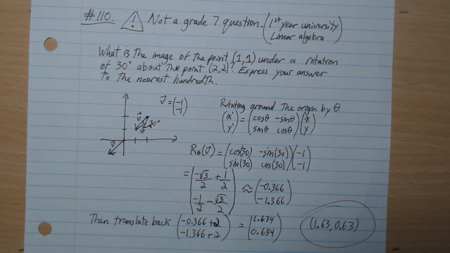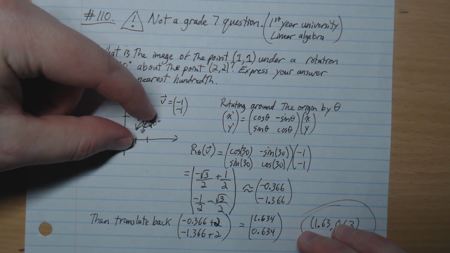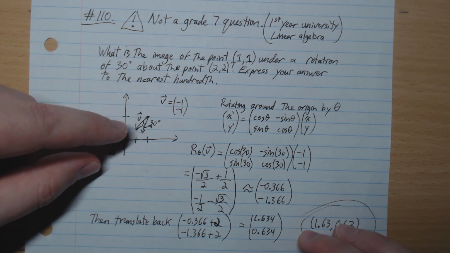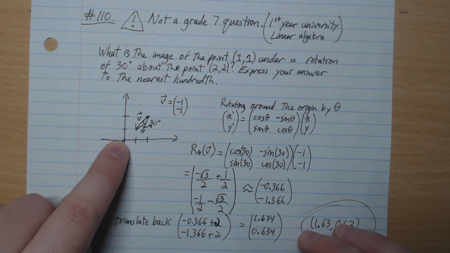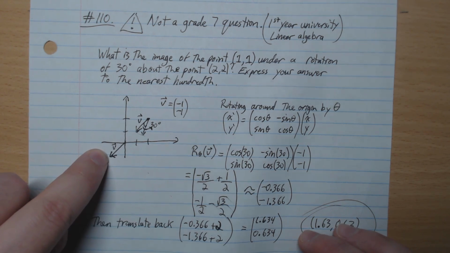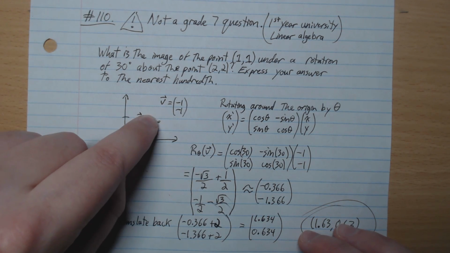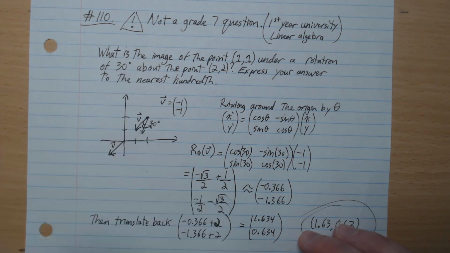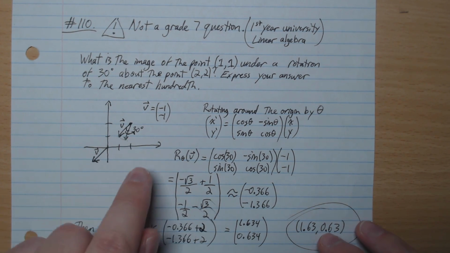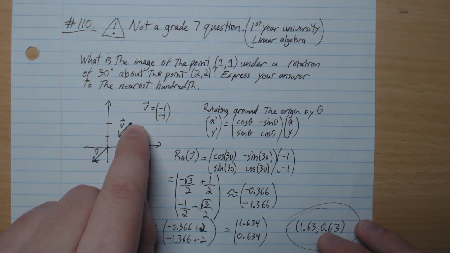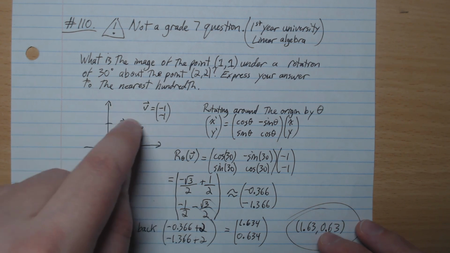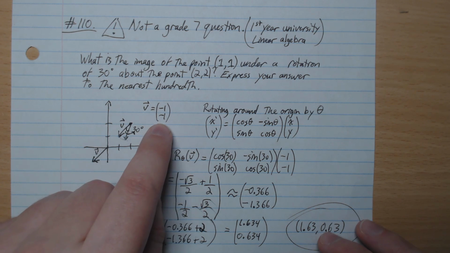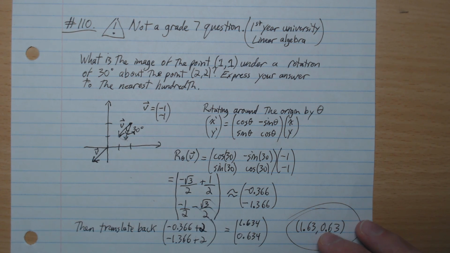So the idea is we're going to have this vector here to here. That's our vector v. We're going to put it at the origin, around the origin here. We're going to rotate it and then bring it back like that. So we're going to take it here, rotate it, and then bring it back. So that's what we're doing now. So our vector from the point that it's going around to 1, 1, we get the vector -1, -1.